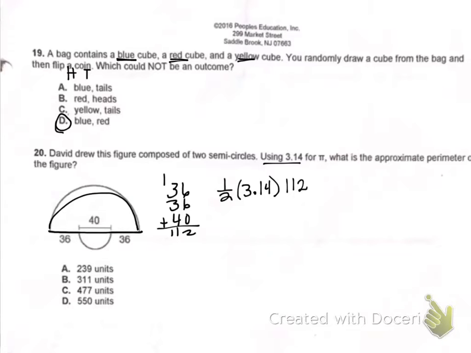The other equation would be this bottom semicircle. So that would be 1/2 times 3.14 times 40. So the diameter is 40 because that's this all the way across, that 40 piece. And then plus I have to add the two 36s because it wants the distance all the way around.